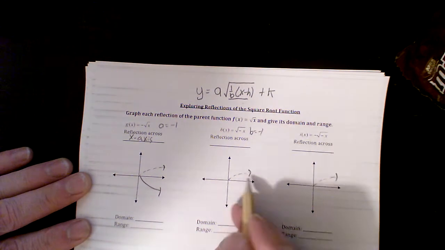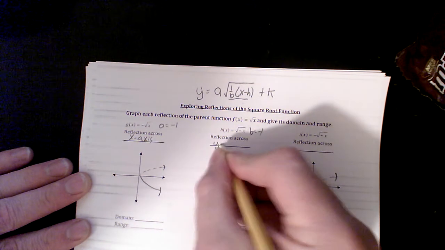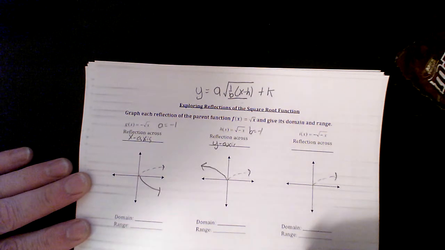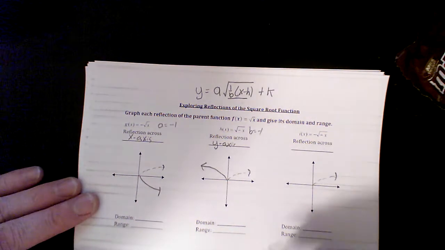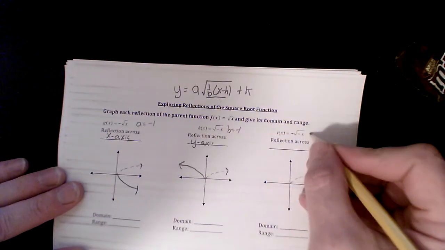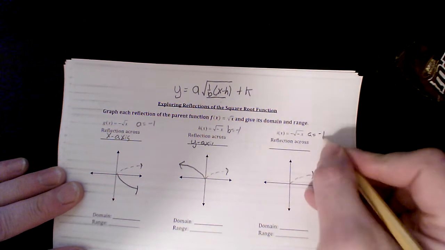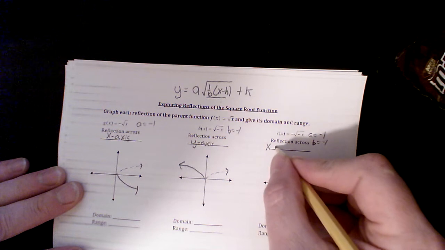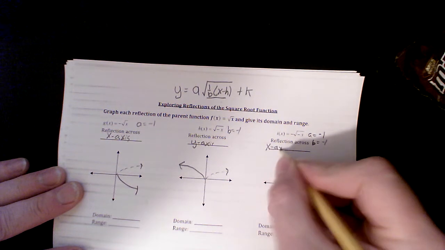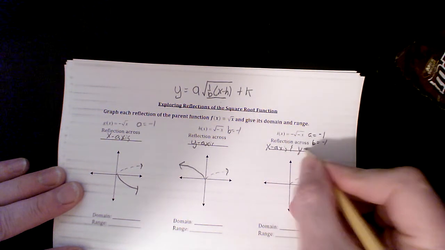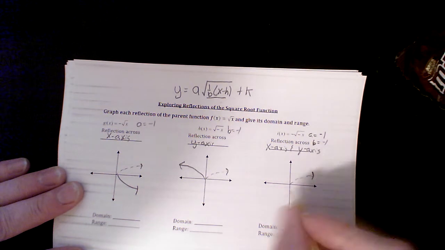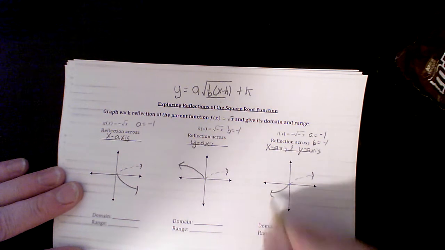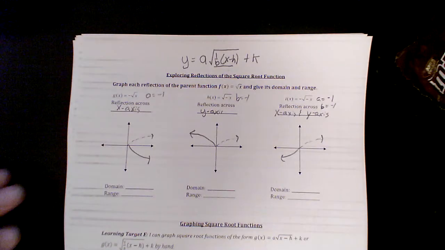Remember, B affects us left and right, so it's going to reflect us across the y-axis. Does all this seem familiar? Stuff we've done with other functions, right? And this one, oh my goodness, A is a negative and B is a negative. So it reflects us across the x-axis and the y-axis, and it looks like this. Alright, so let's write the domains.